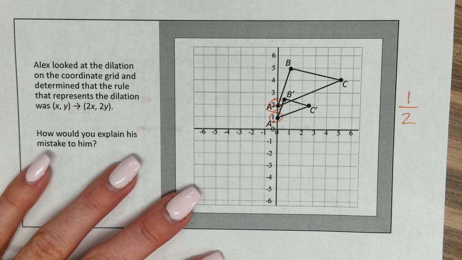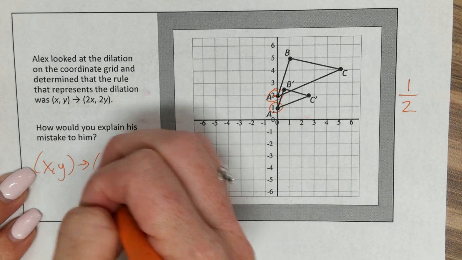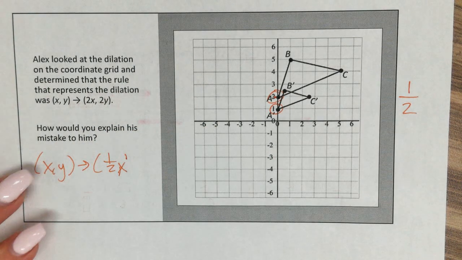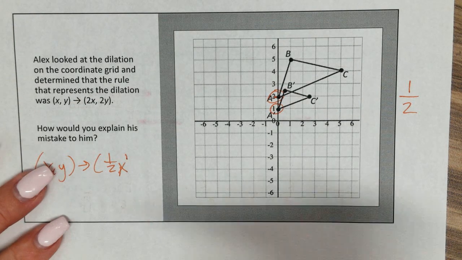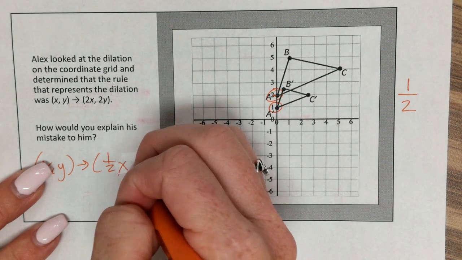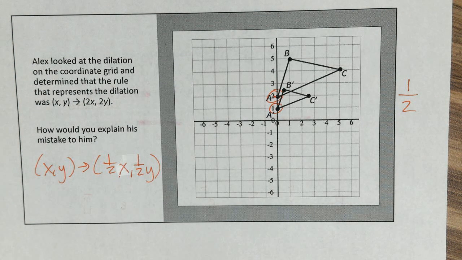So if we wrote a rule, how would we write it? Take my x and my y and multiply them by 1/2 x. Let me fix that. 1/2 x, 1/2 y. If you put 0.5, that's perfectly fine. 0.5 x, 0.5 y. So where did Alex mess up?